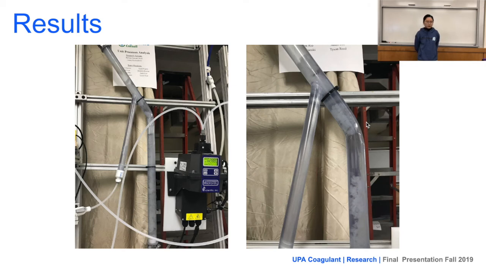But even after that, we noticed that the floc blankets are actually going up the plate settler rather than into the floc weir, which still causes the floc blanket to be unstable and not uniform.